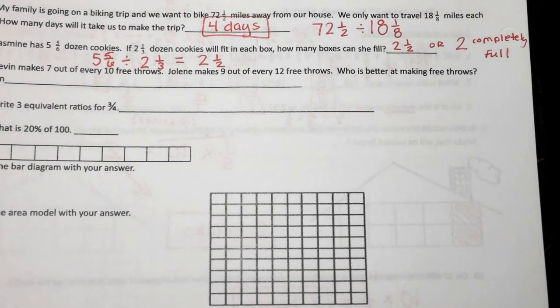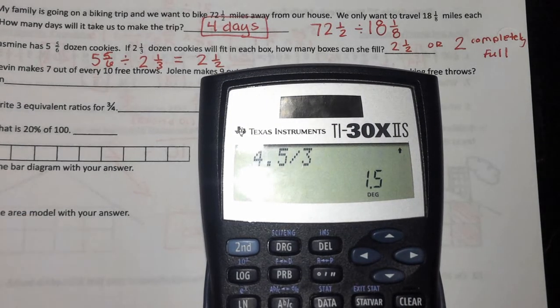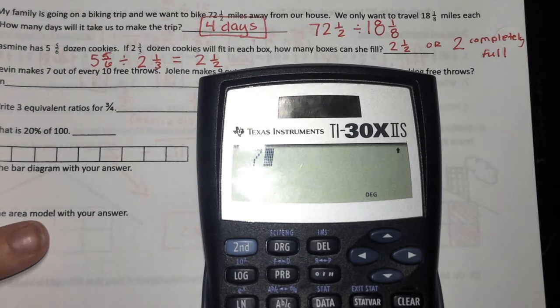Yes? What about number 25 if we put 4? Number 25, the only option is 4 days, because when I divide that, I get the whole number 4. All right, that's a really good question. So if I divide that, make sure if you type it in wrong, it's going to give you the wrong answer. So make sure you do 17 1/2.